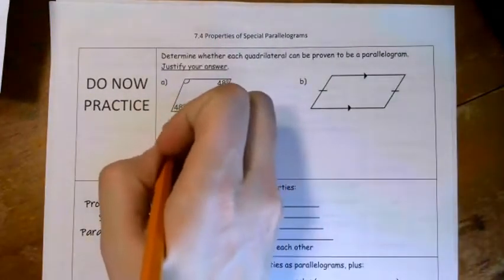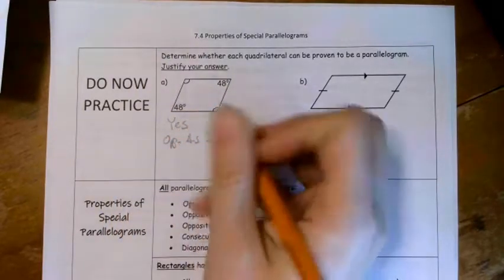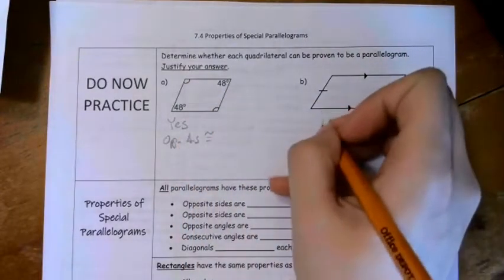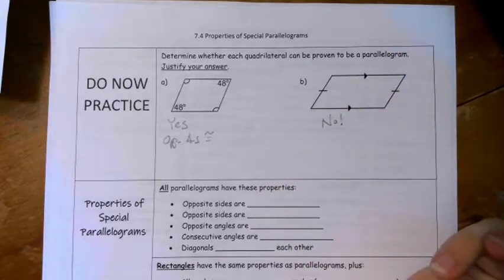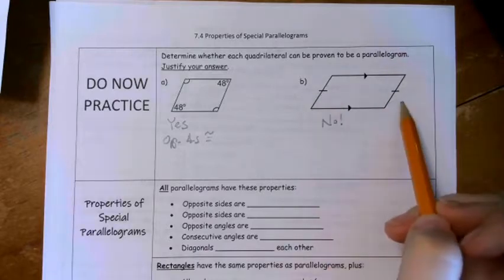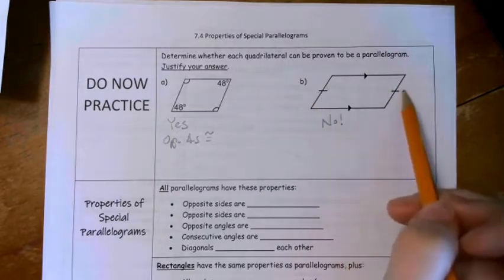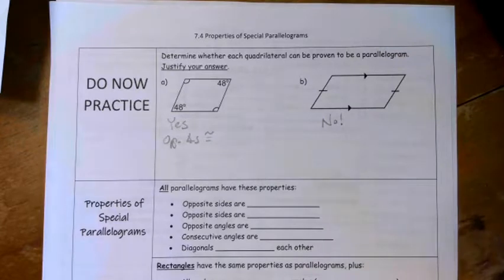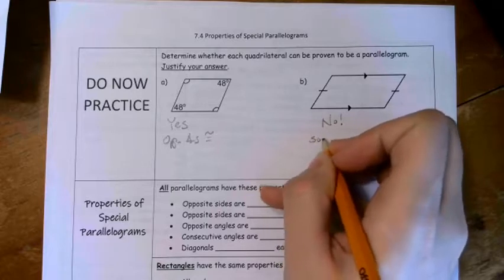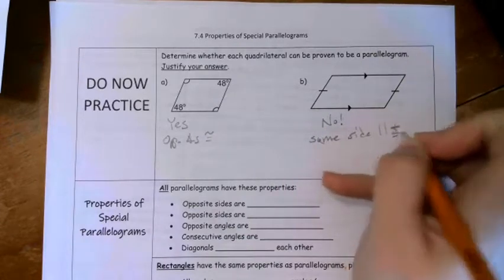All right, for A here, yes, this is a parallelogram. You have opposite angles are congruent, 48 and 48, and we can figure out this one if we want to, but we don't need to. For B here, no, it is not a parallelogram. We need to have the same side congruent and parallel. Right now we have one set of opposite sides is parallel and one set of opposite sides is congruent. So there's no theorem that makes this a parallelogram because we need same side parallel and congruent.